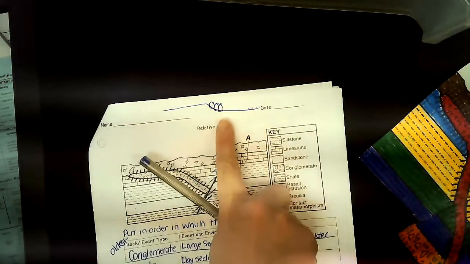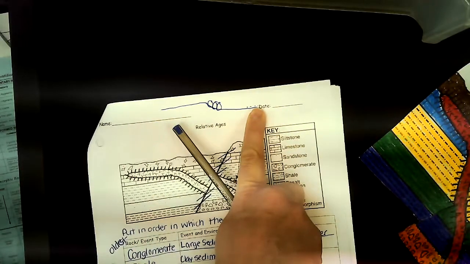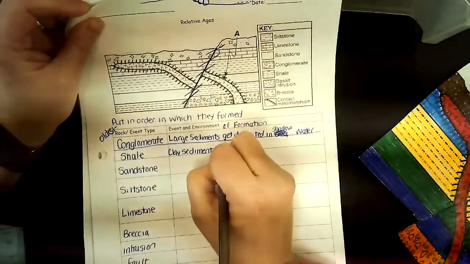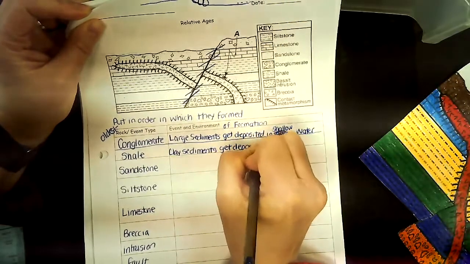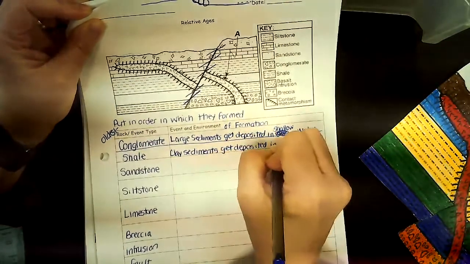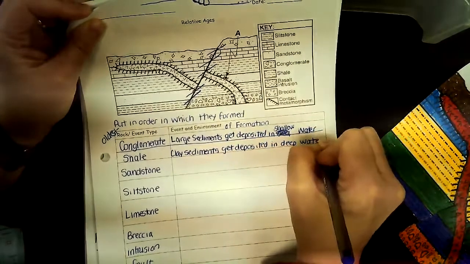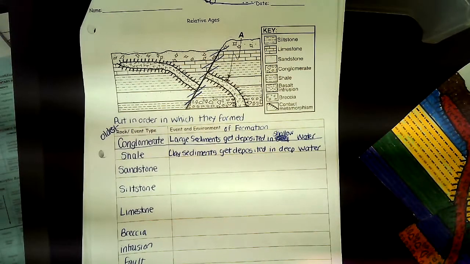This is going to be deep. See how this is shallower? Now this is going to be deeper. So now we say clay sediments get deposited in deep water. We've got to do that for all the different layers.